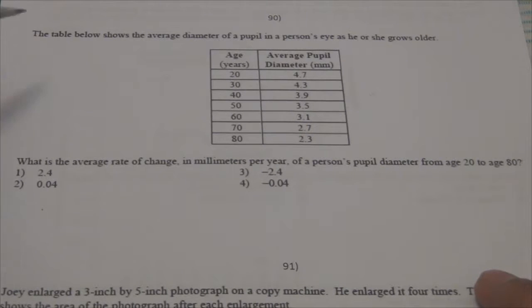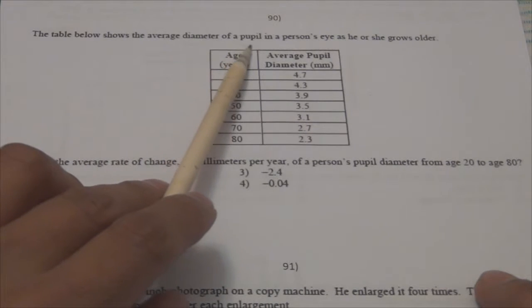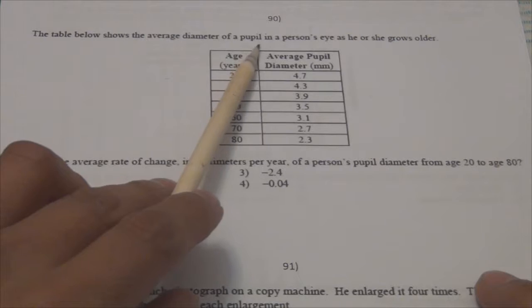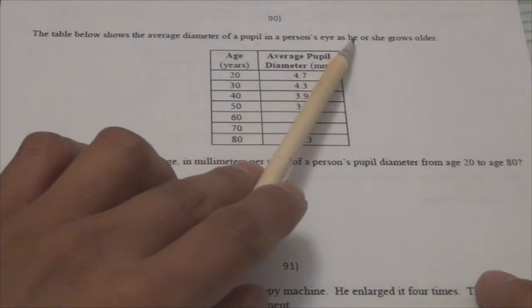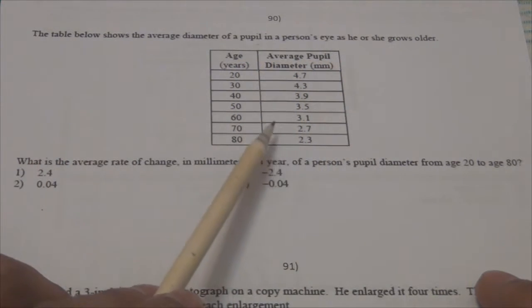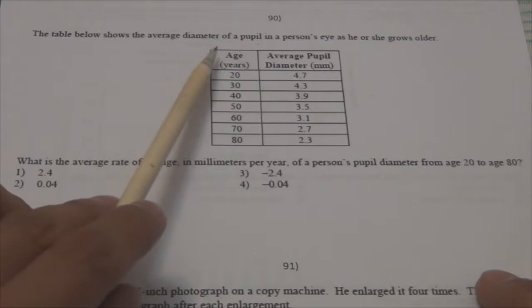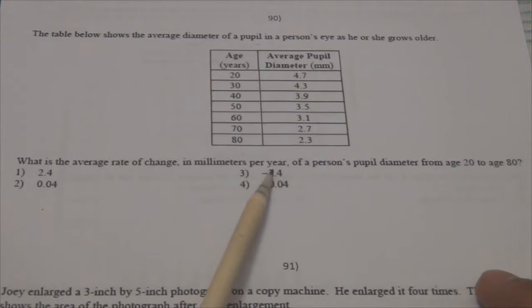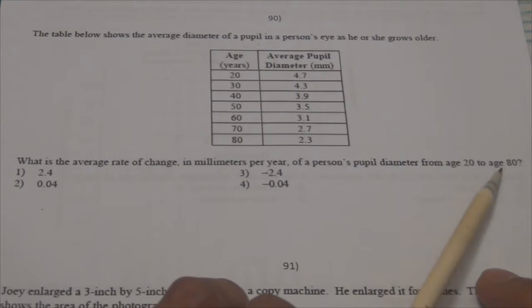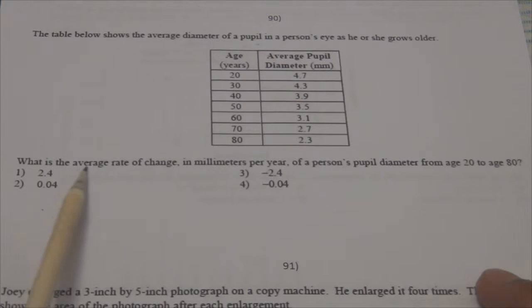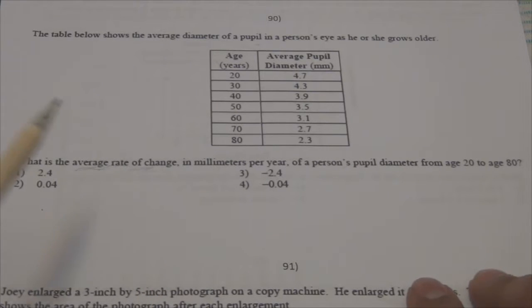All right. So the table below shows the average diameter of a pupil. Pupil, that's how you say it? In a person's eye as he or she grows older. What is the average rate of change in millimeters per year of a person's pupil diameter from age 20 to age 80? Look, average. We're talking about slope. We're talking about y2 minus y1 over x2 minus x1.